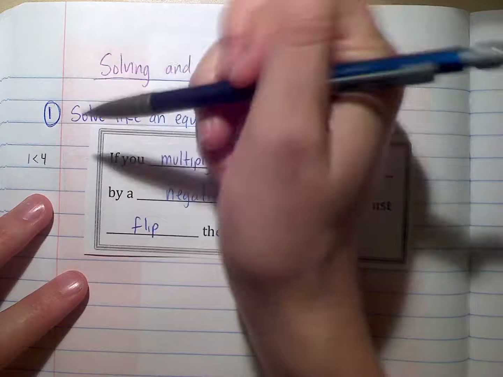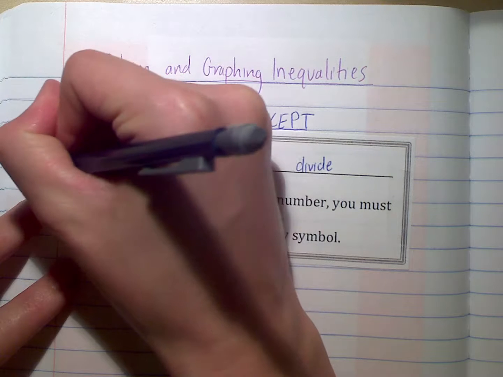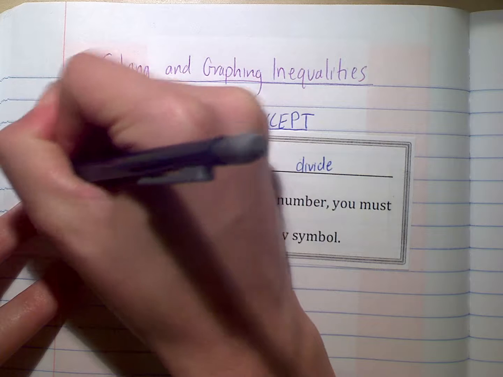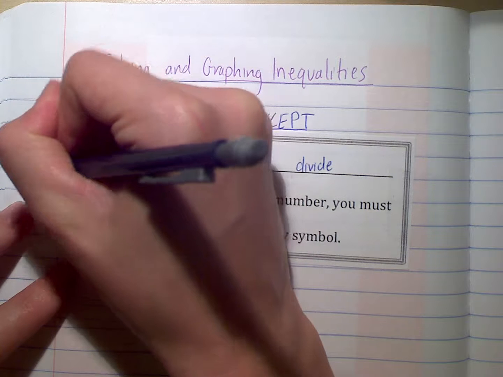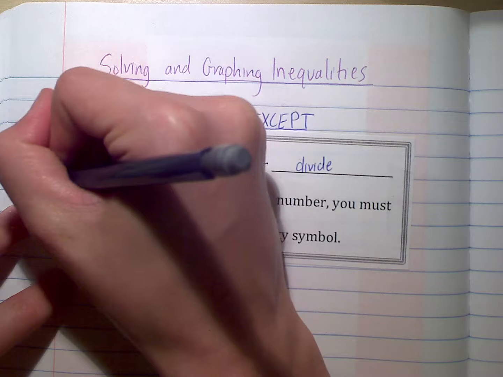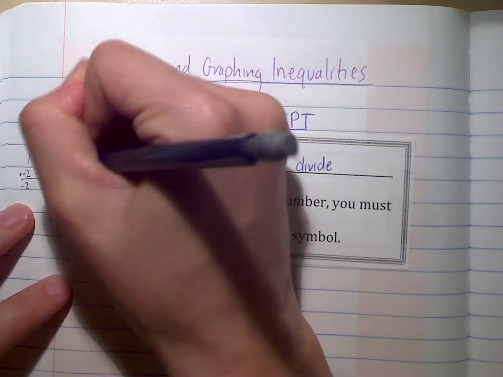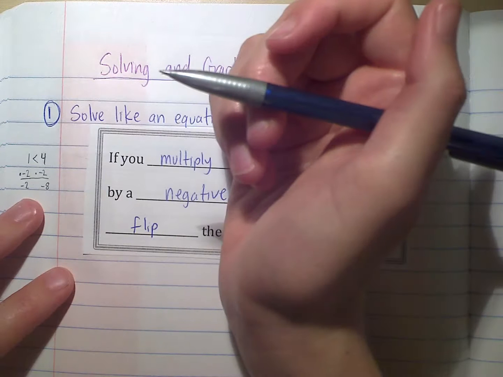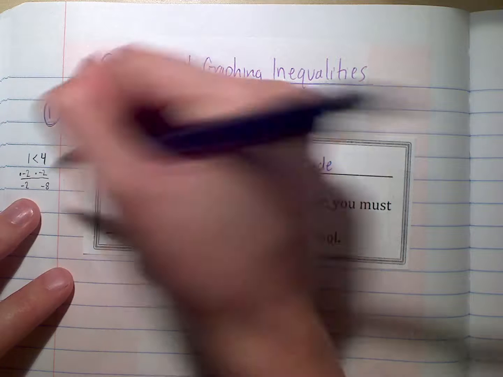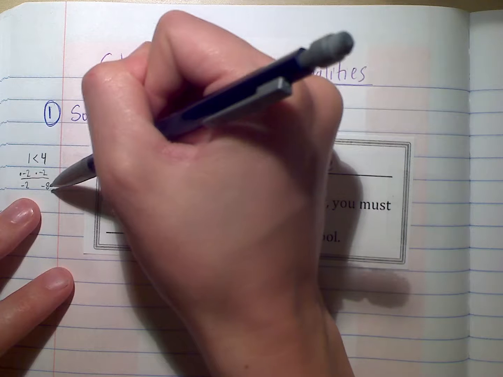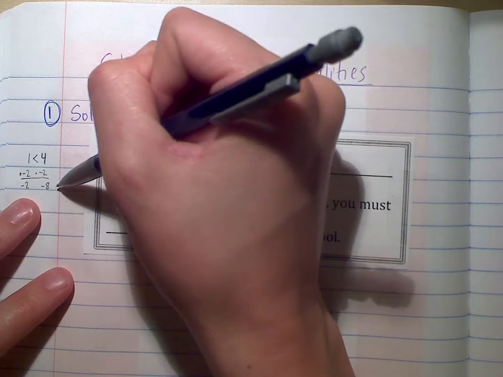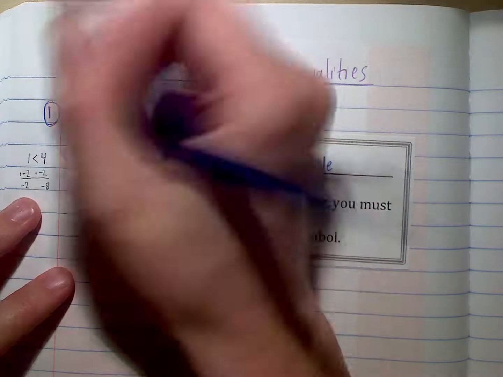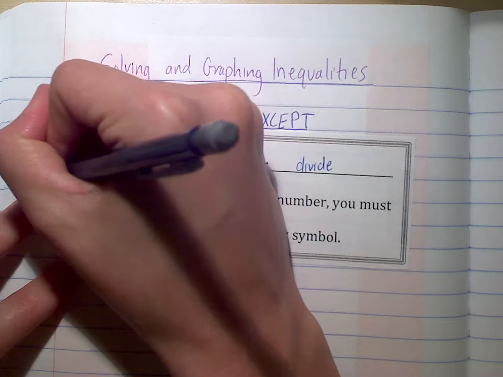So I don't flip the symbol all the time. But let's say that I were to multiply each of these times negative 2. I would get 1 times negative 2 is negative 2, and 4 times negative 2 is negative 8. Well, which of these numbers is larger? The negative 2 is larger. Negative 8 is definitely a smaller number, right? If I owe someone $8, I have less money than if I owe someone only $2. And so the symbol flips, okay?